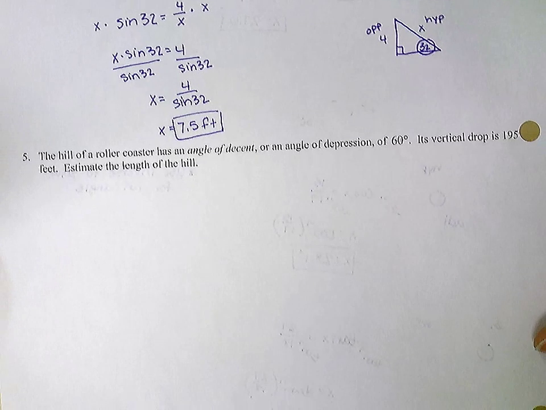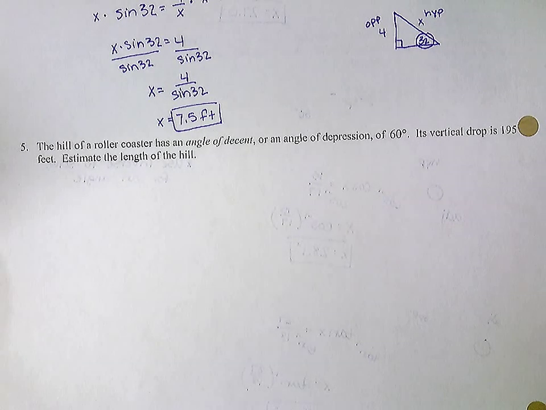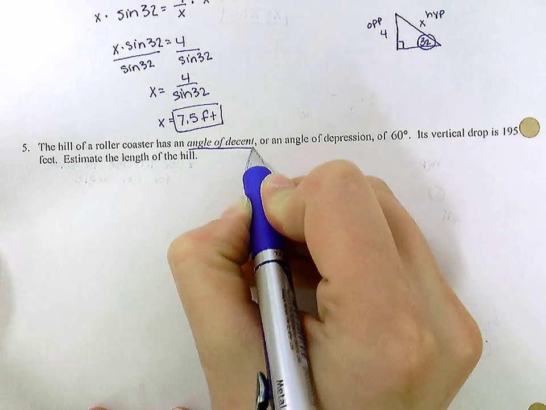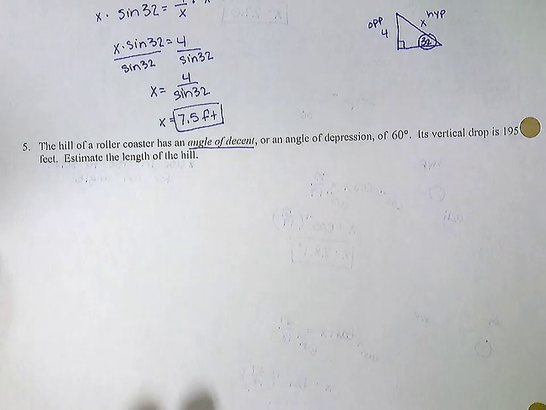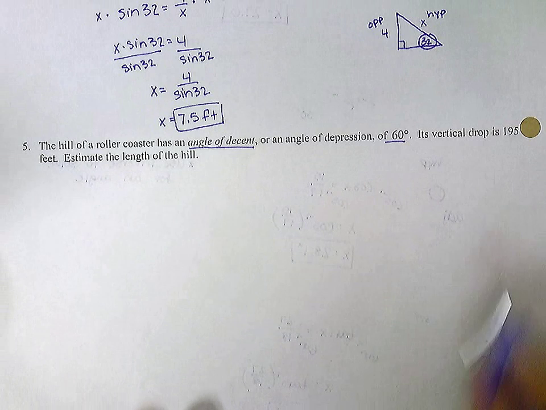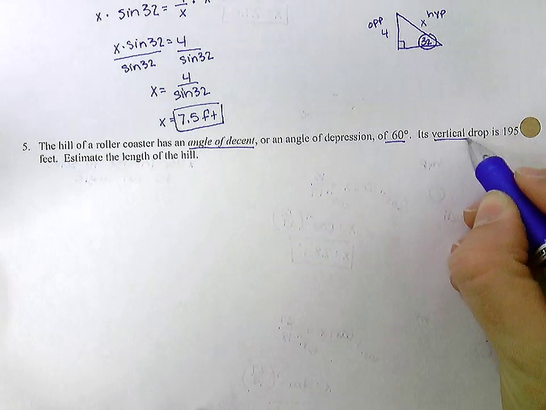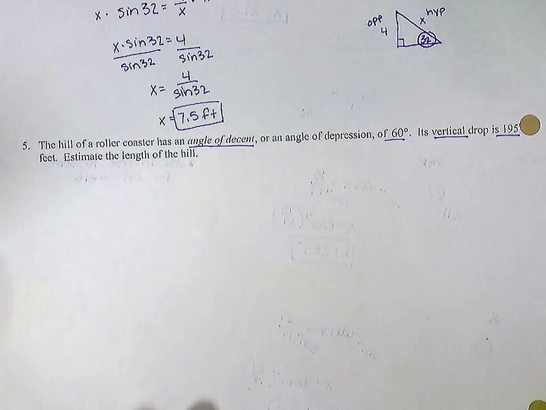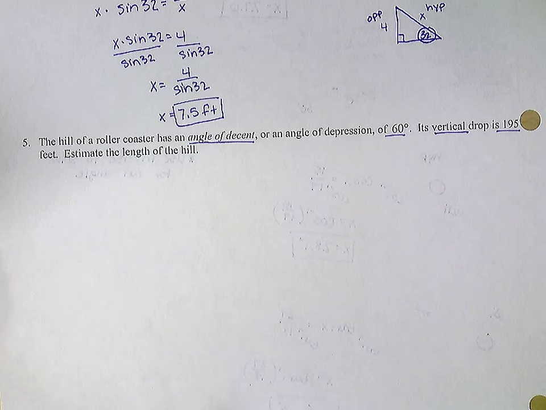All right, then number 5, this time I'm not given a picture, so I'm going to have to draw it. So the hill of a roller coaster has an angle of descent, so an angle of depression of 60 degrees. Its vertical drop is 195 feet. We want to estimate the length of the hill.